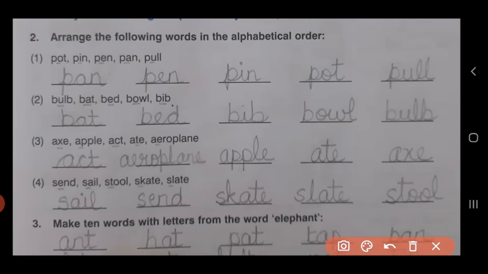First you read the words pot, pin, pen, pan and pull. All start with the letter P. That means I can't arrange them in alphabetical order looking at the first letter. So now I will see the second letters.